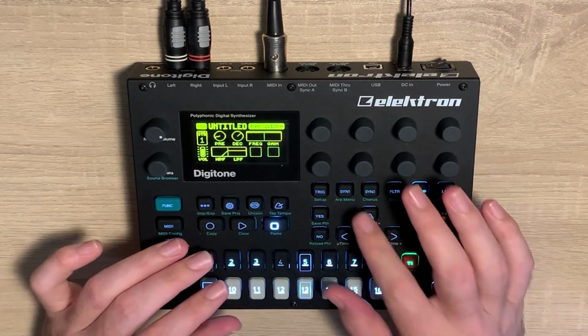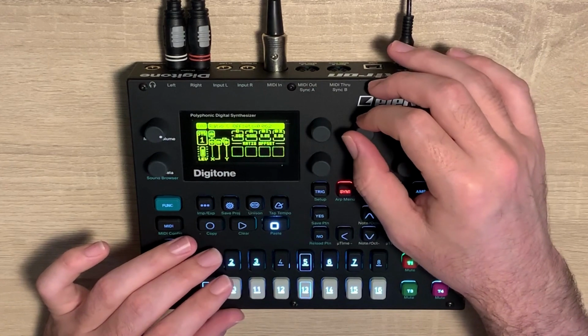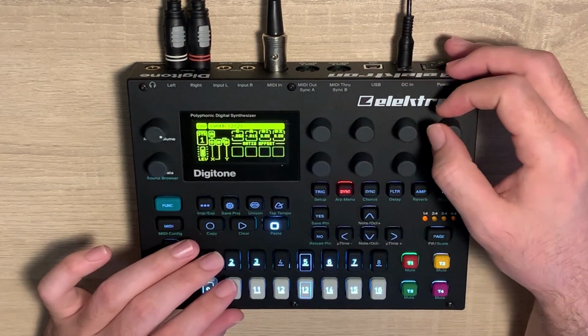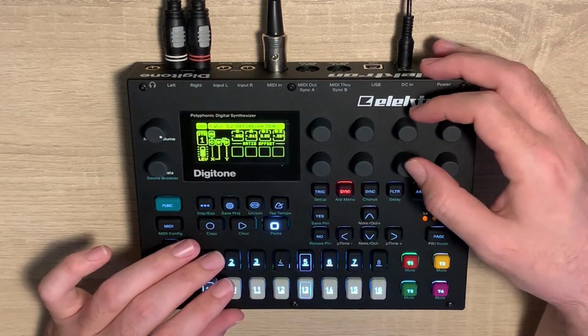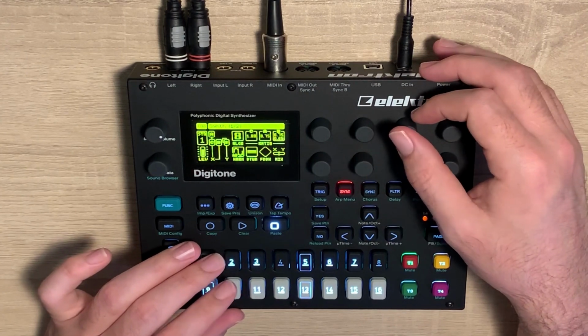This is sounding like a very cheesy FM patch. Maybe we can mess it up a little bit with the offsets. Wow. Maybe dial back the reverb a little bit. Yeah. Ooh.